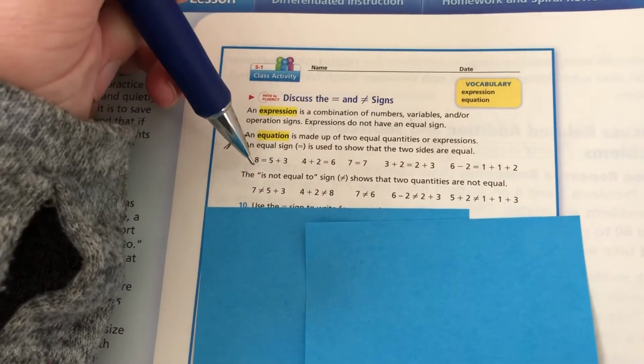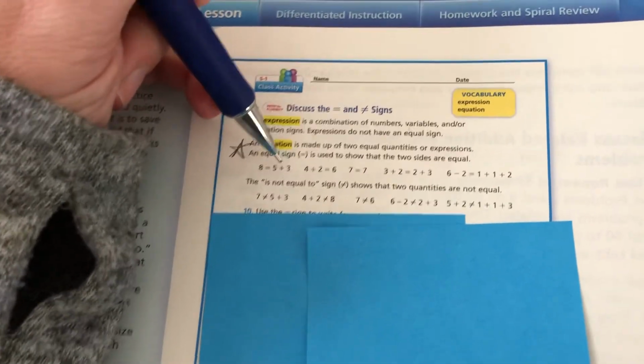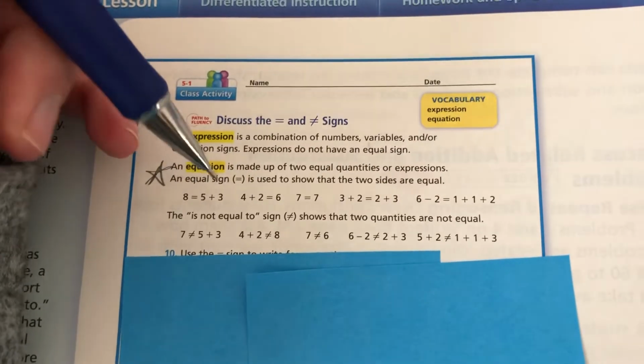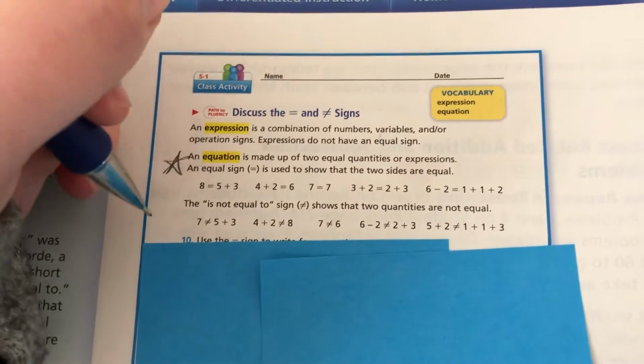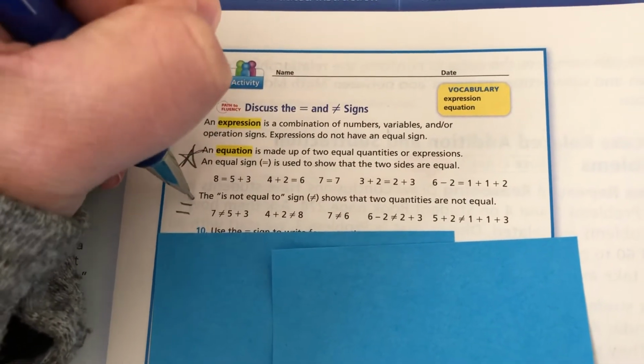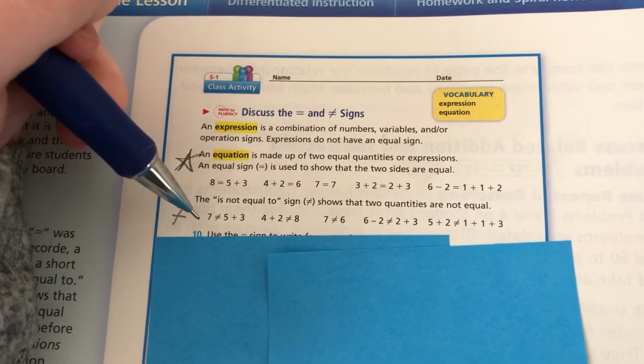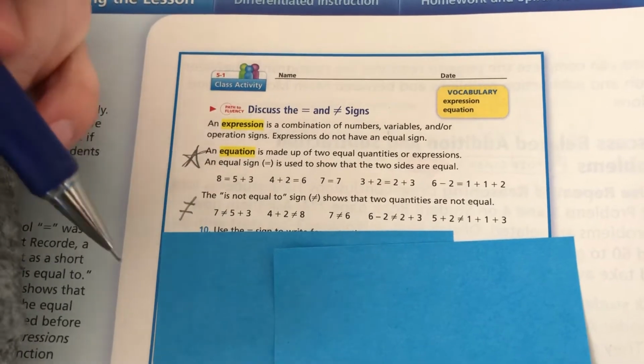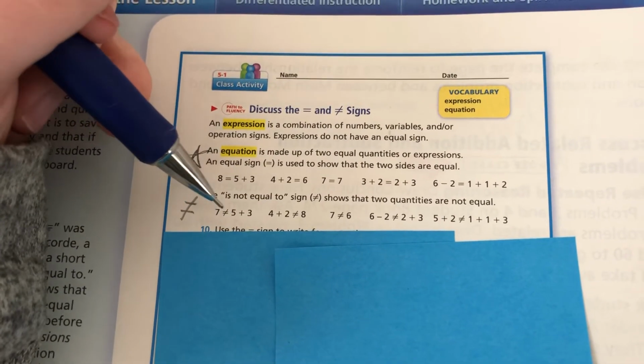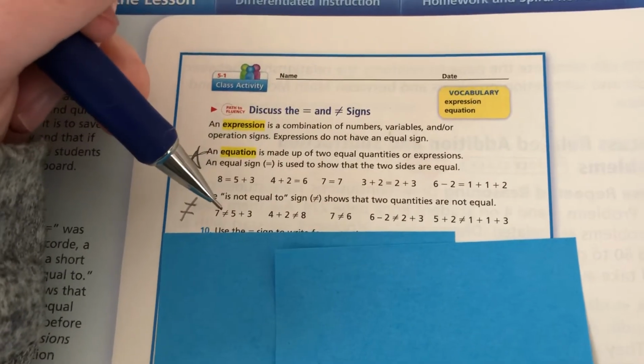Here's some samples. 8 equals 5 plus 3. I know that's true, so that would obviously work. You can also have a not equal sign, and this is going to be something new. It's an equal sign with a slash through it like that, and it means it's not equal like this. 7 does not equal 5 plus 3. That's still considered an equation because there's an equal sign even if there's a slash in it. Okay?